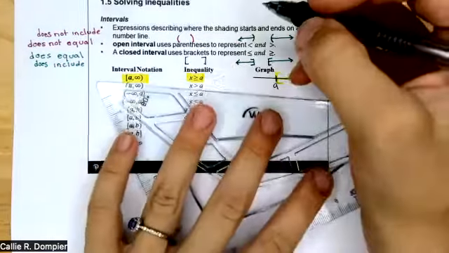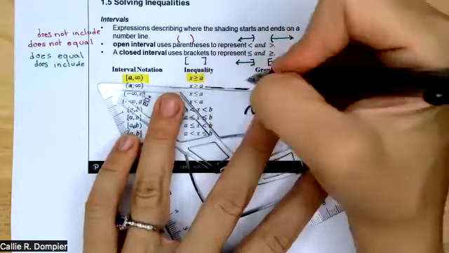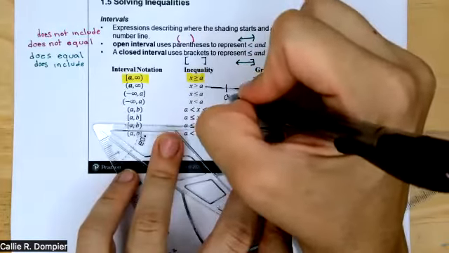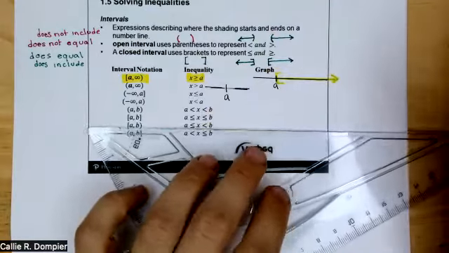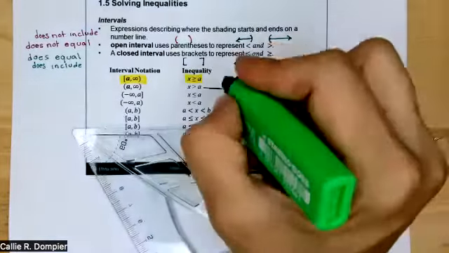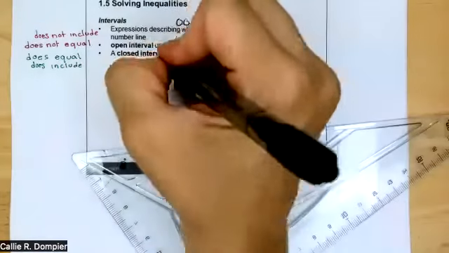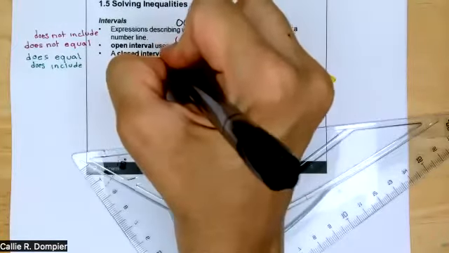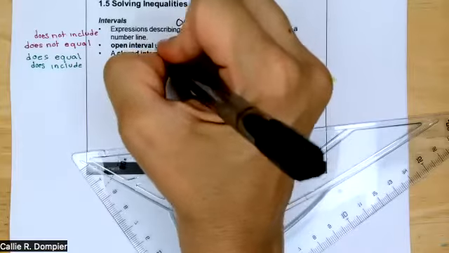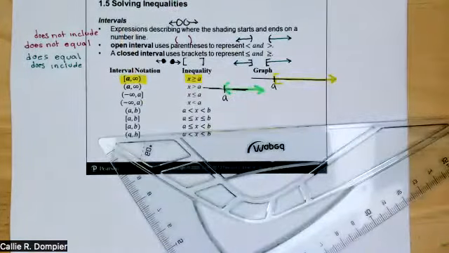Conversely, this one is also greater than, but it does not include A, right? There's no equal sign. So that is just going to be a parenthesis instead of a bracket. In other math classes, you might see the parentheses represented with open circles, right? And the brackets are colored in circles. So it could be something like that, and then parentheses look more like that.